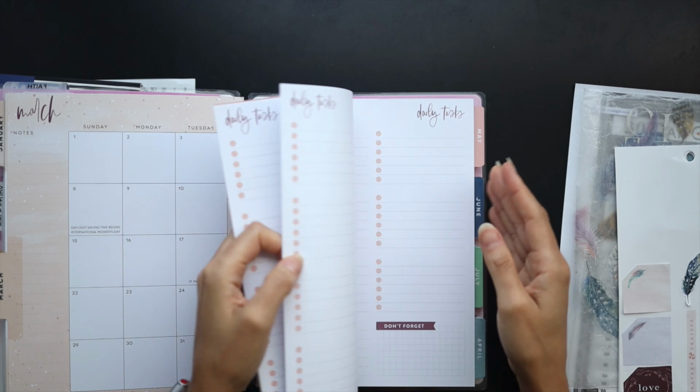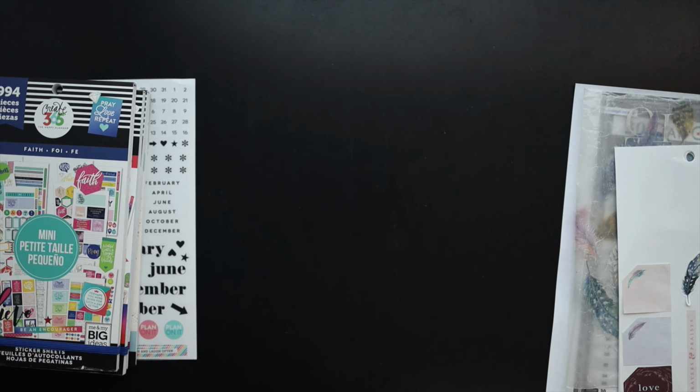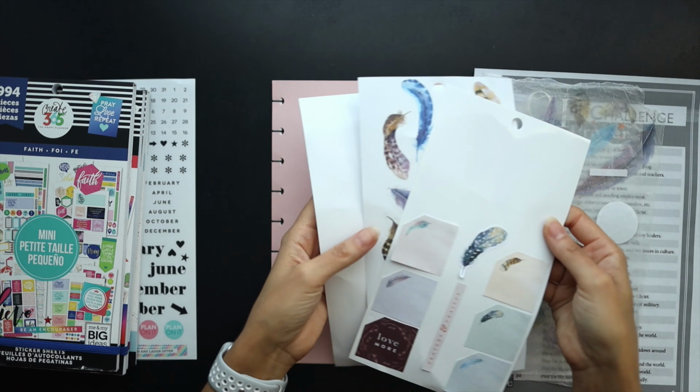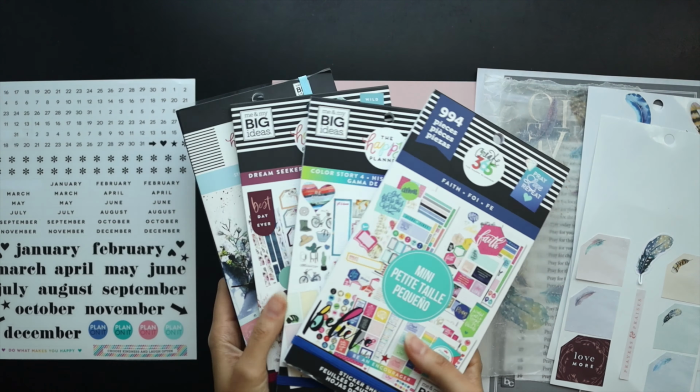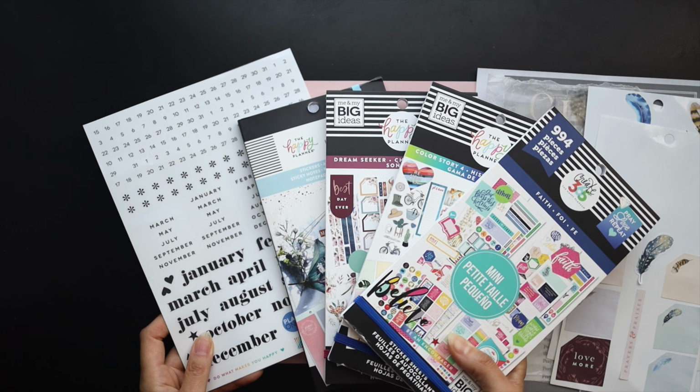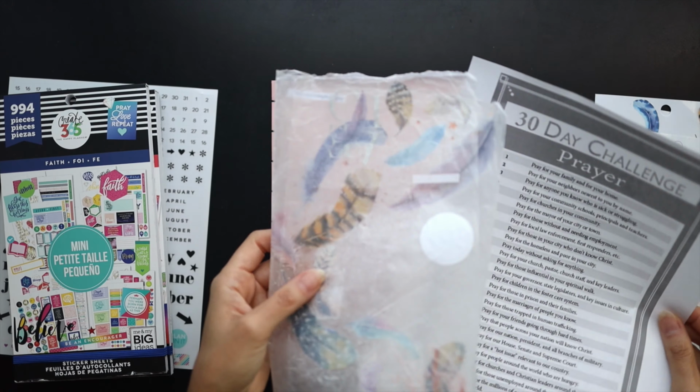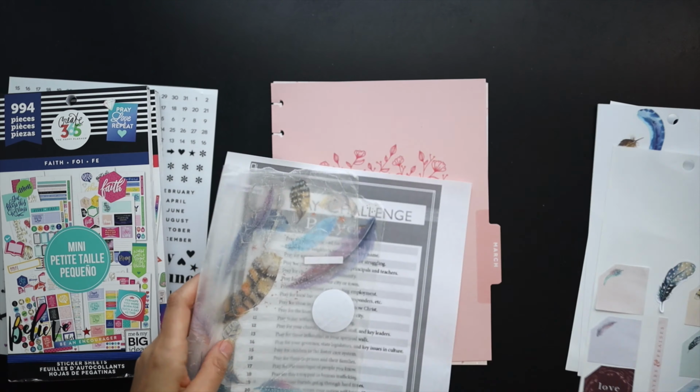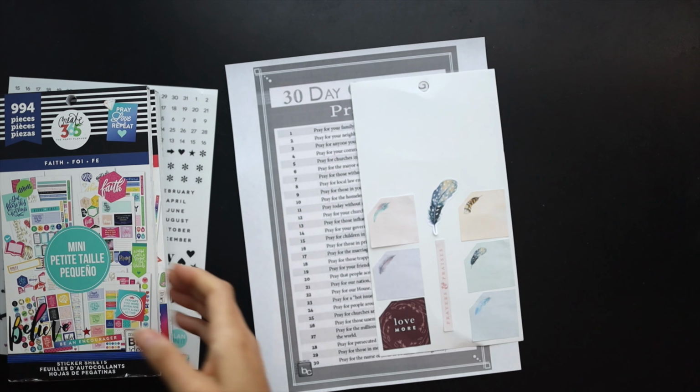So today we're going to be setting up the month of March in my monthly layout faith planner, and I've got these sticker sheets and these sticker books and sticker sheet that I pulled from, as well as this wax paper layout for one of the spreads.